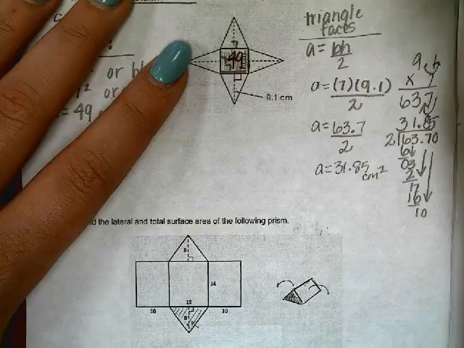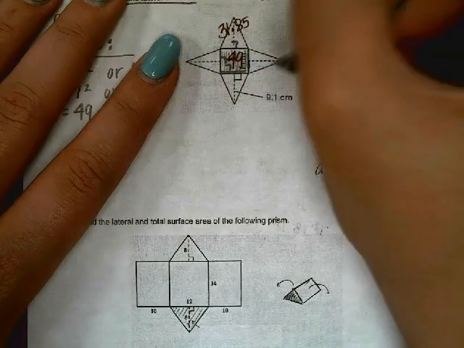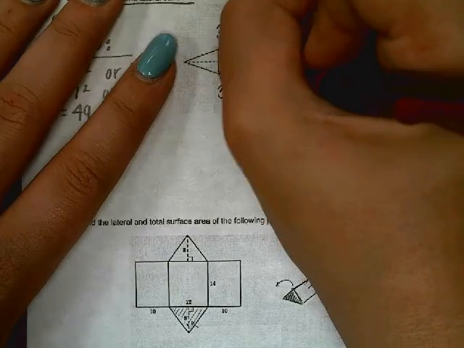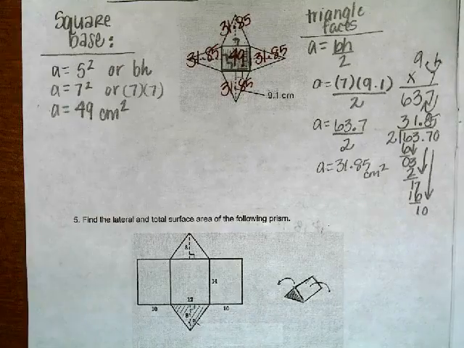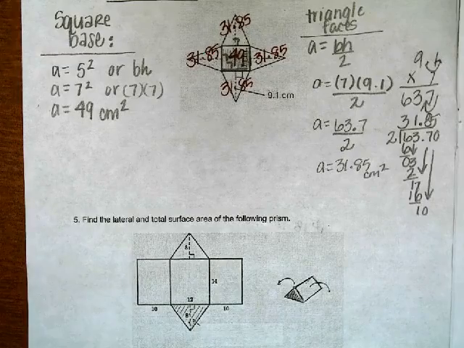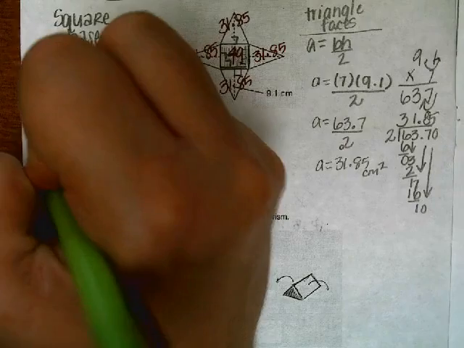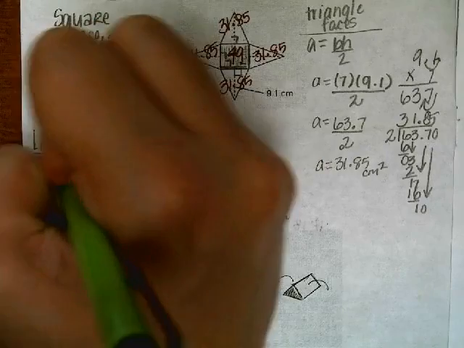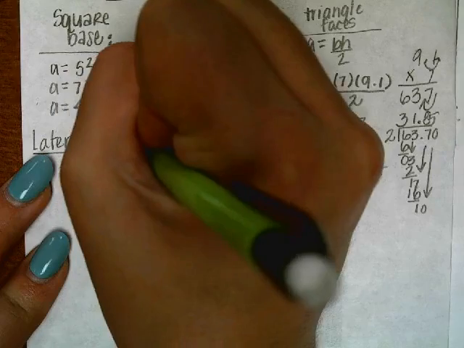Now, unfortunately, we are not done. We just did the second step. We still need to do our third step. Now, what I'm writing in pink is my area, so that way I can visually see what each area is. All right, now our third step is to calculate our lateral. Our lateral is faces, no bases.